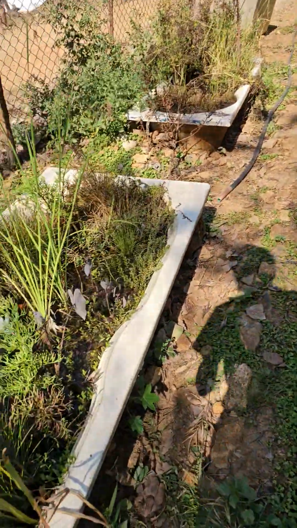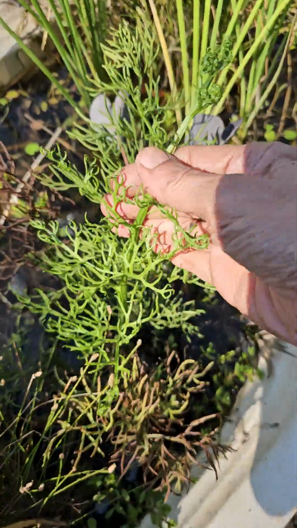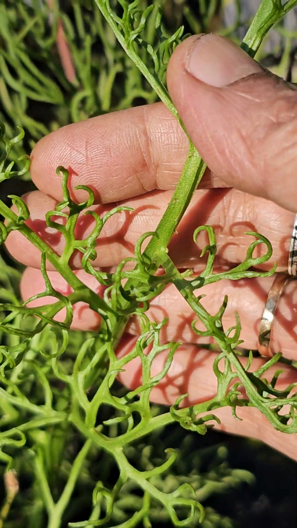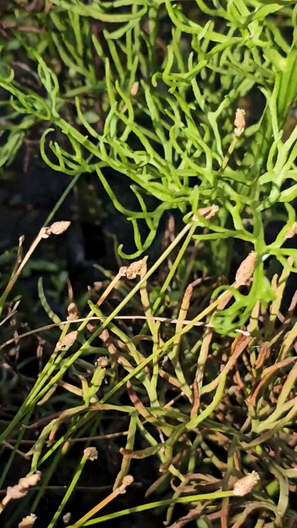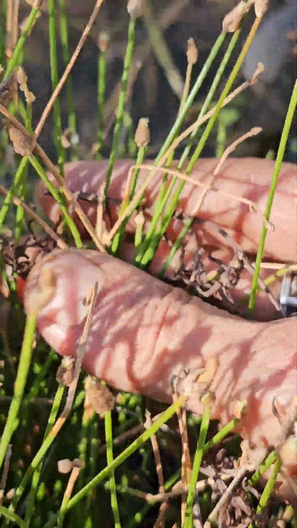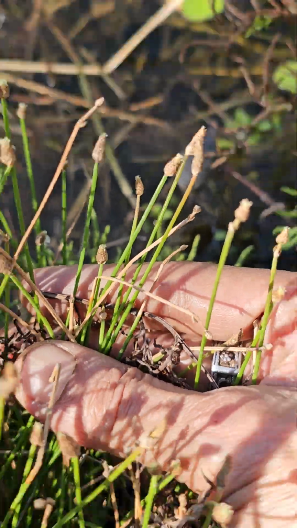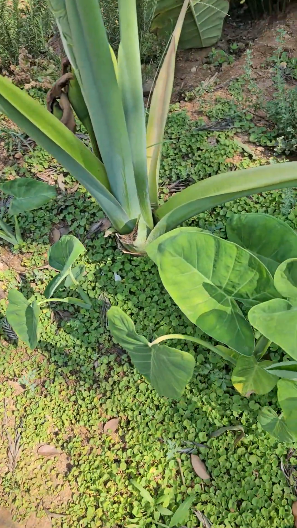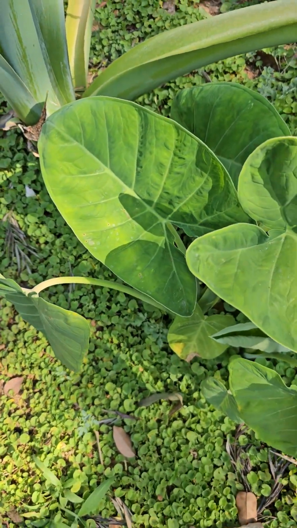Few other greens. This is aquatic fern. So this is one green. This is another one. This is the green of colocasia.